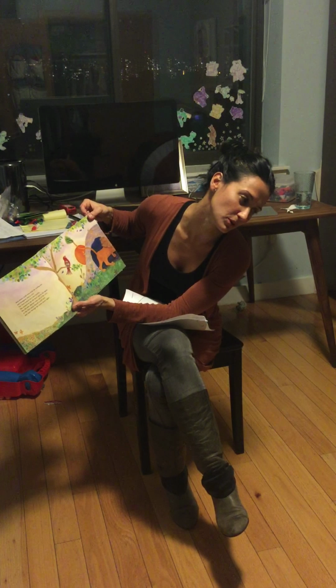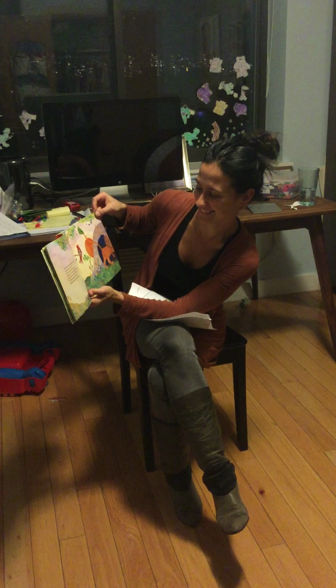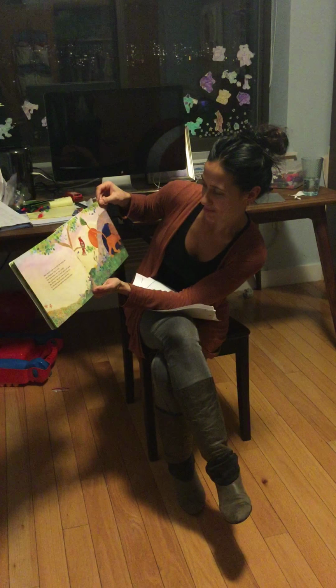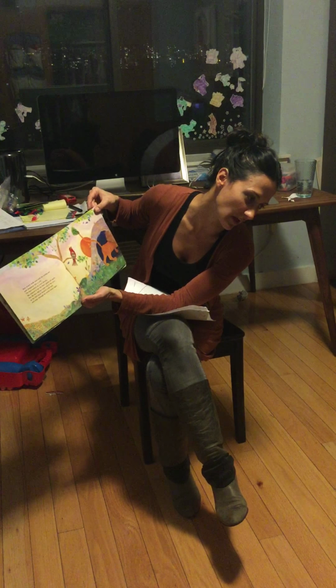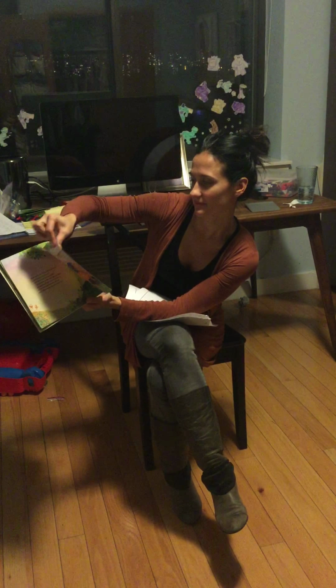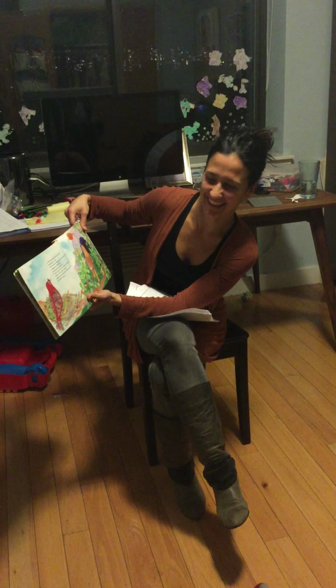So what was the bird doing right now? Was it a grown-up bird? I'm not sure. But can you tell what the bird was doing? He was waiting for the lion, right? In the morning, being patient, waiting for the lion.